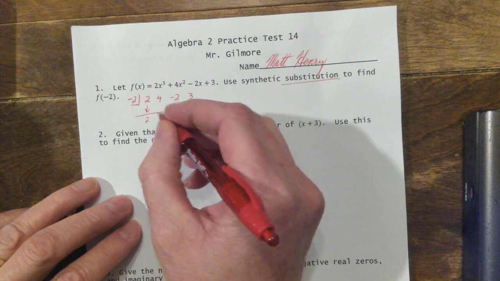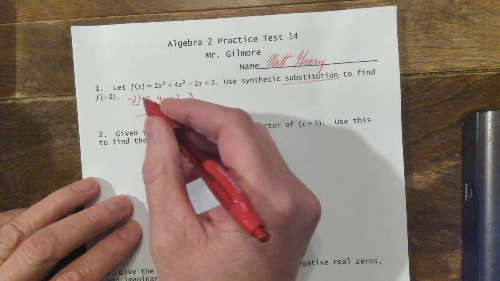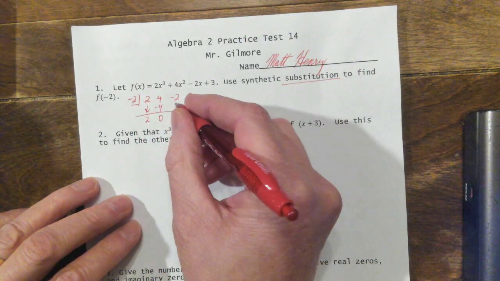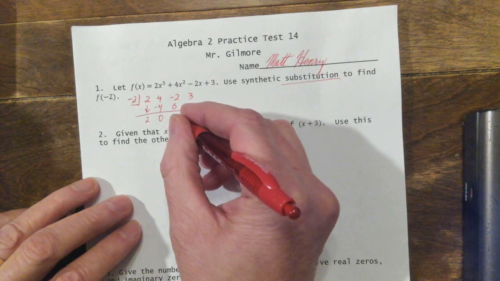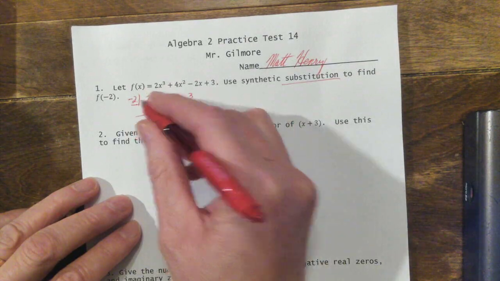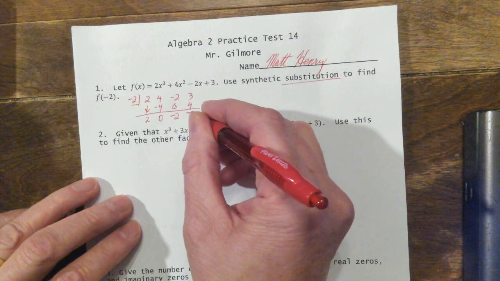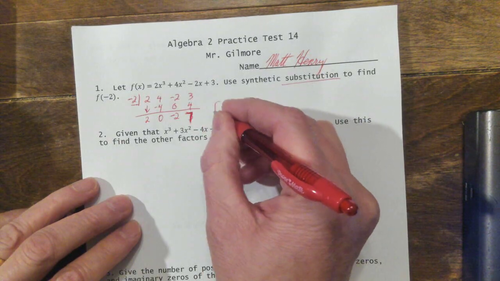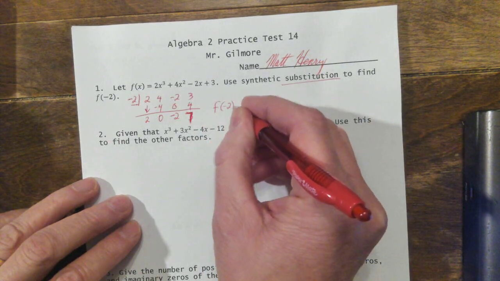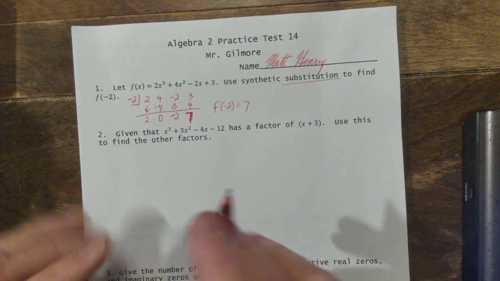Skip a line. Bring down the 2. Negative 2 times 2 is negative 4. 4 plus negative 4 is 0. Negative 2 times 0 is 0. Negative 2 plus 0 is negative 2. Negative 2 times negative 2 is 4. 3 plus 4 is 7. So that tells me f of negative 2 is equal to 7.